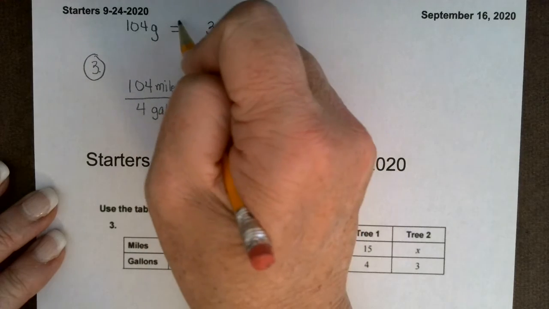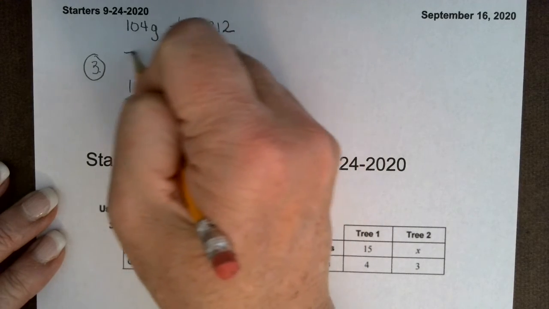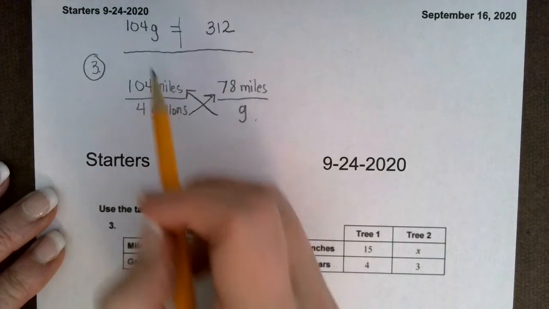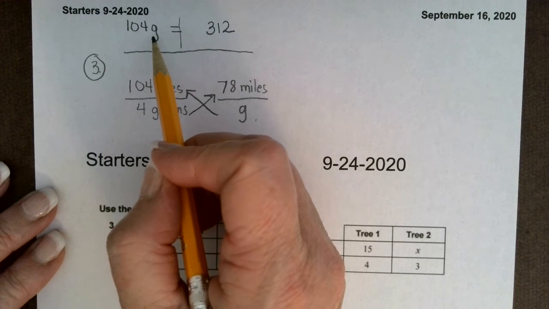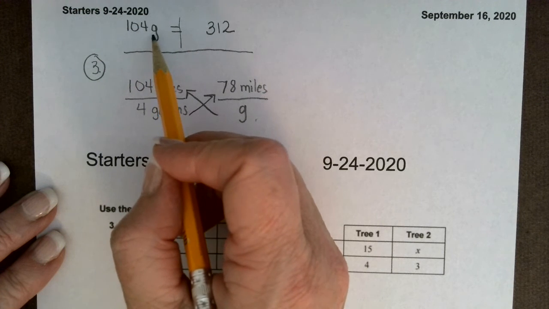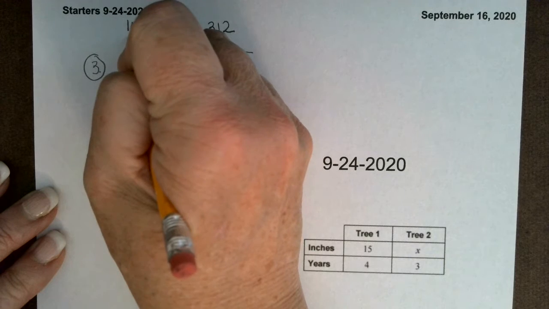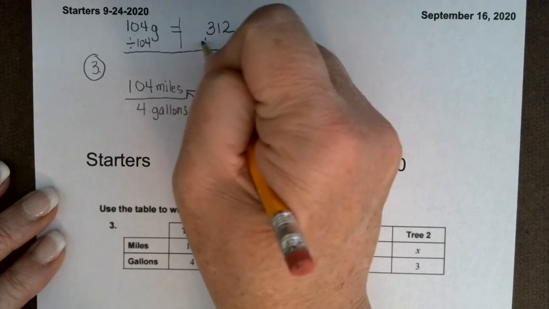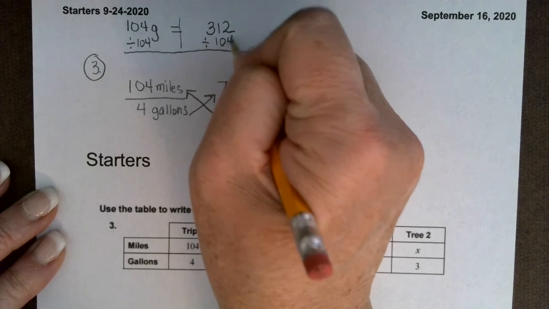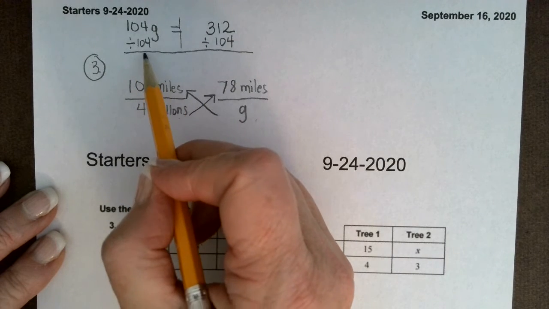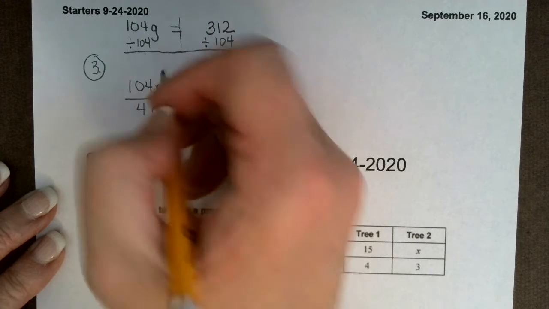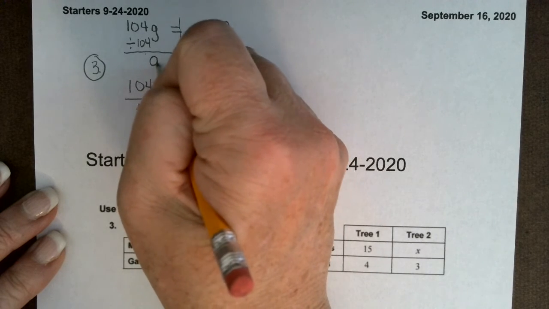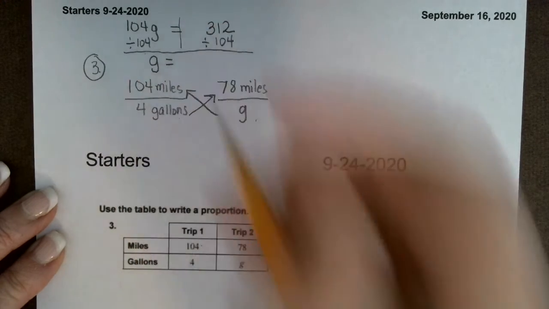So then I split my equation at the equal sign. And I want 1G. So the opposite of multiplying by 104 is dividing by 104. So we have 104 divided by 104 is just 1G. We write it as just a G.